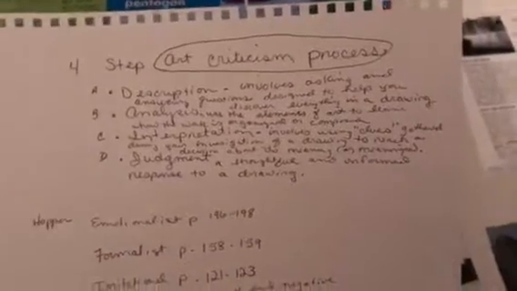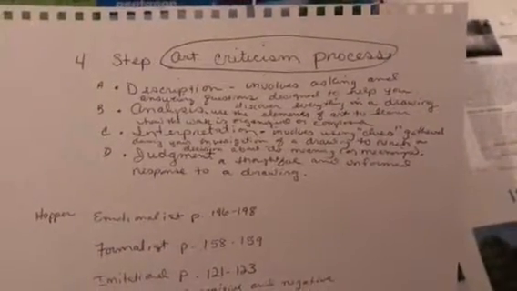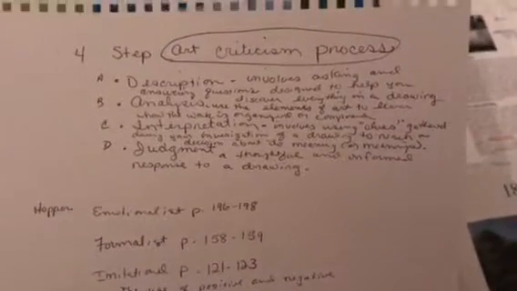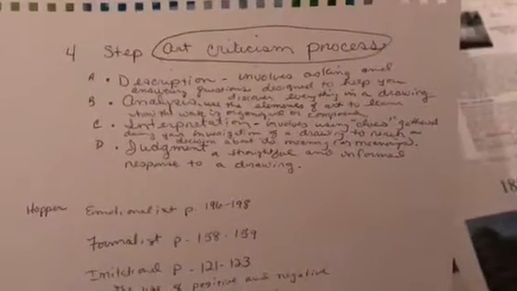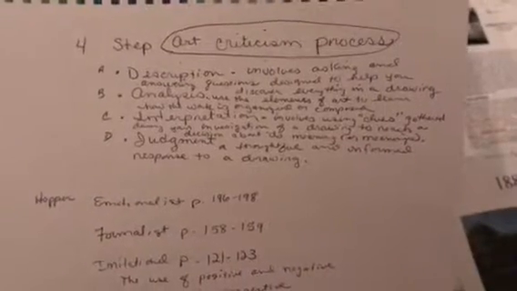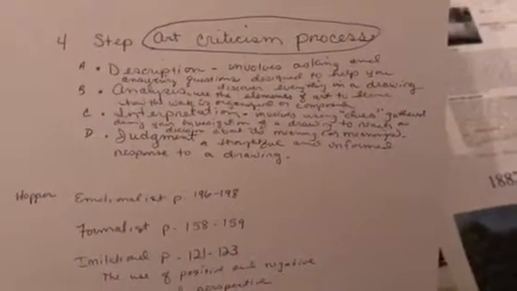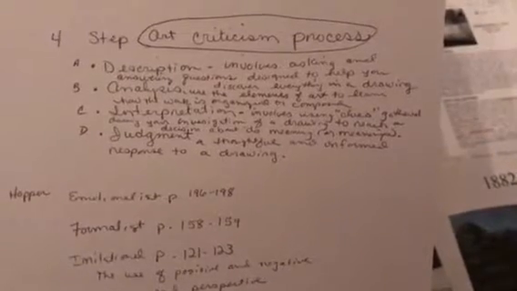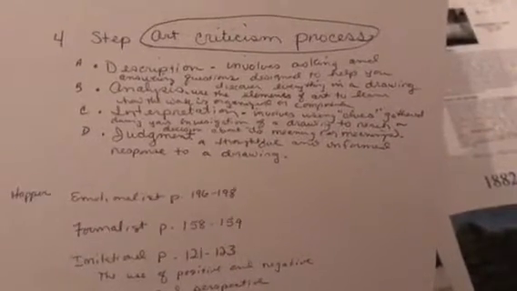I'm going to go to the next page because I'm going on to something else: art criticism and the process. A lot of times when we sit down to evaluate or look at people's work, I need the students to be aware of what we're going to talk about. Description involves asking and answering questions designed to help you discover everything in a drawing.